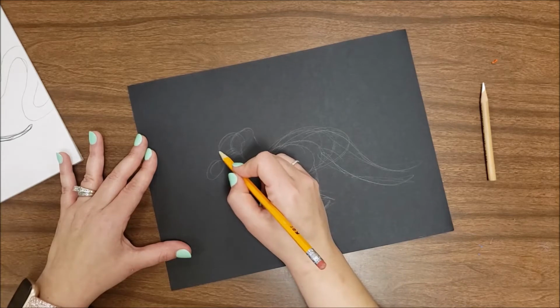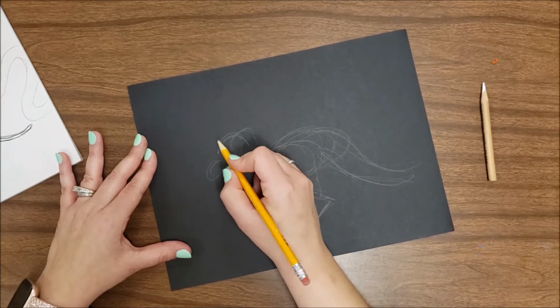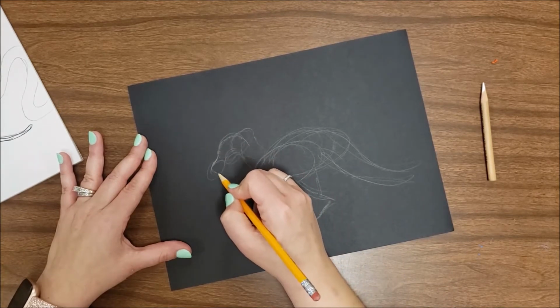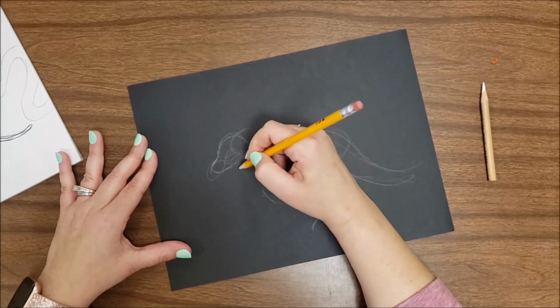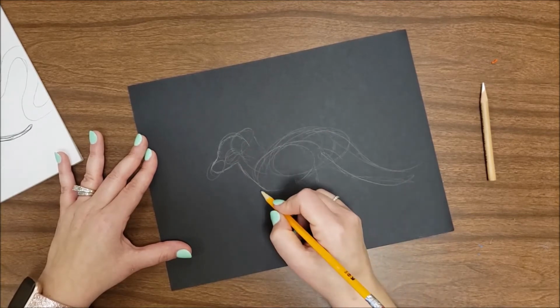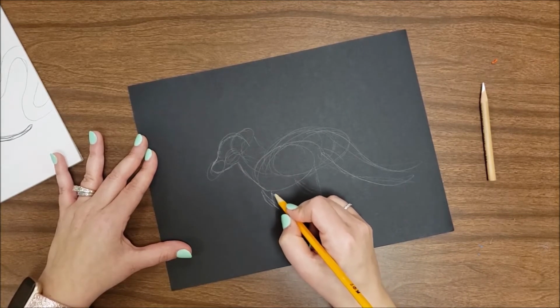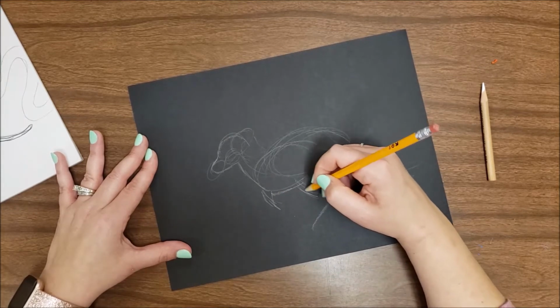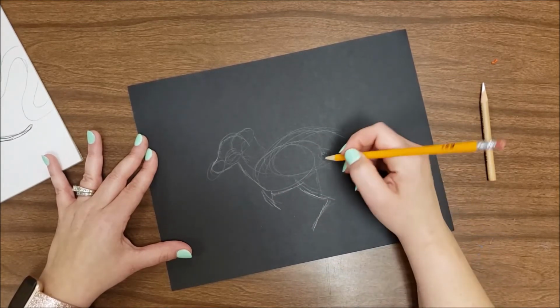And then I can go over it a little more firmly with a pencil to make my outline. So I will be tracing it in my white pencil just so I can see it real good in a second here.